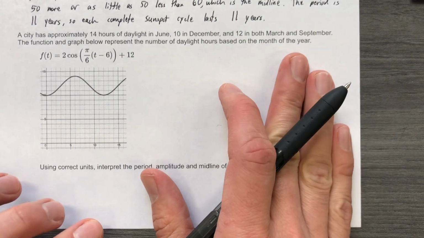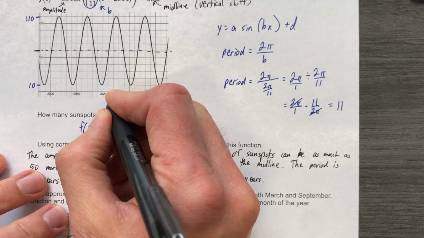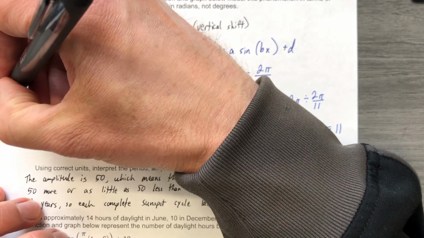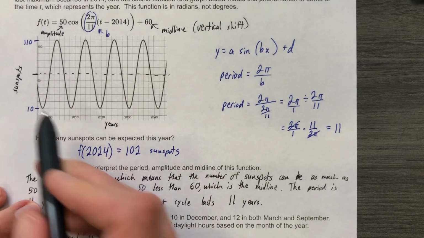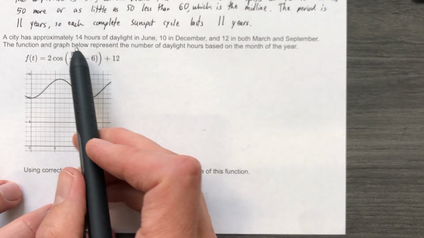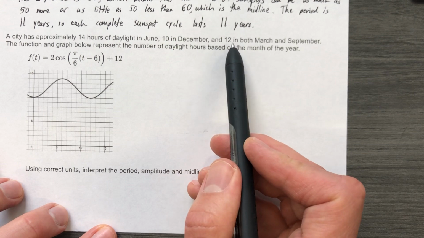And in the previous problem, it wasn't such a big deal. We could look at this and say, oh, well, these are years, of course. This is the years, and then the function gives us the number of sunspots. So the output is sunspots and the input is years. Well, what's this in this case? We have so many hours of daylight in June, 10 in December, 12 in March and September.